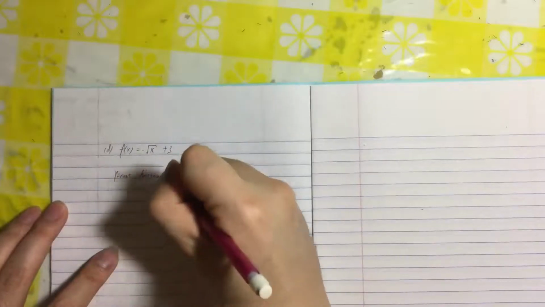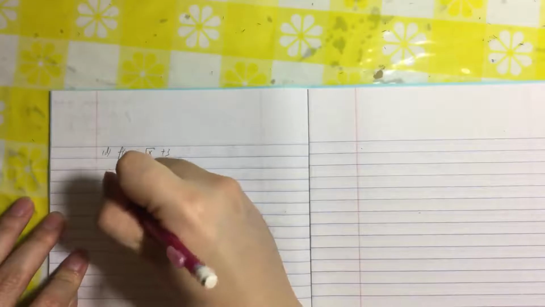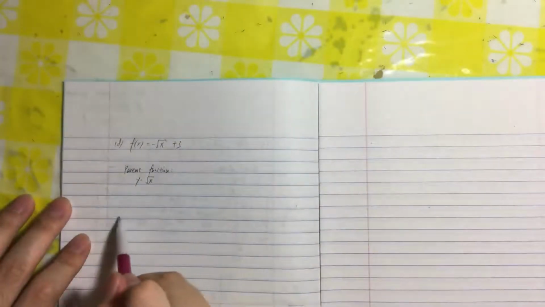For the parent function, I choose y equals square root of x. We use this function as a reference to graph this function.